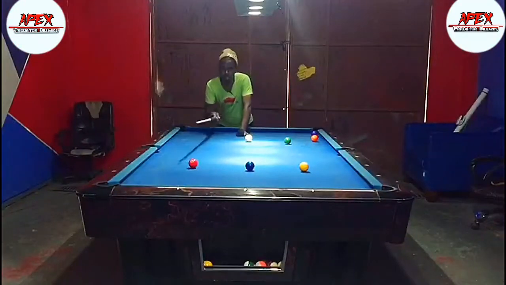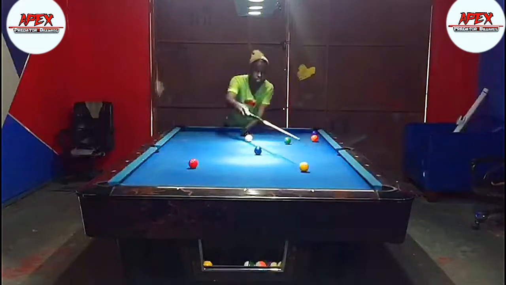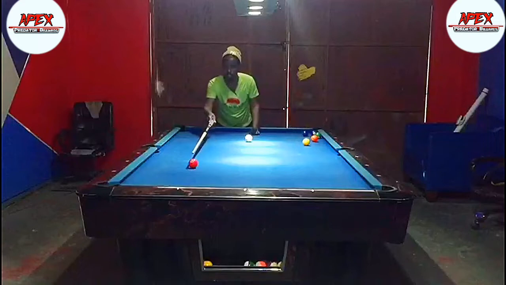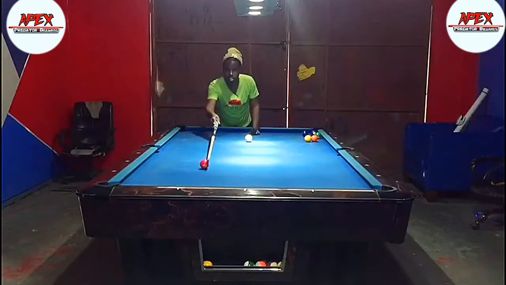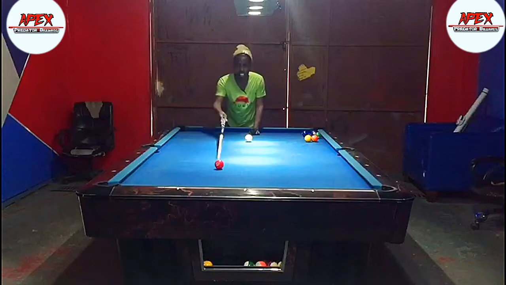Okay guys, so I have 3 shots lined up here. I'm going to get rid of them one by one here. And first, I have this object ball, which is the 3 ball here, that is lying on or near the reference line that I have here.